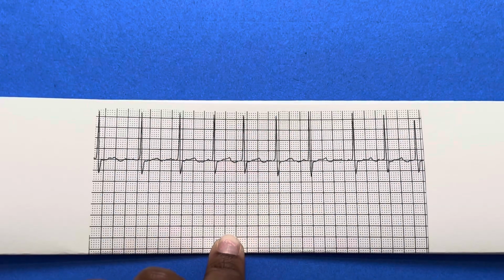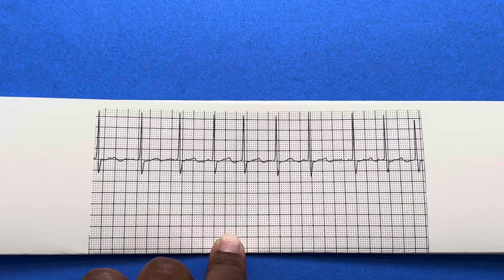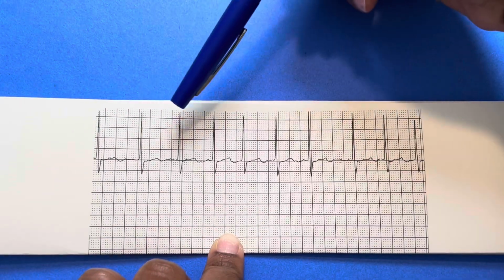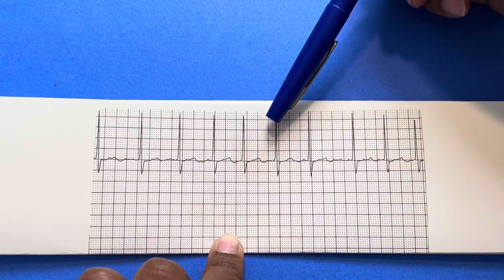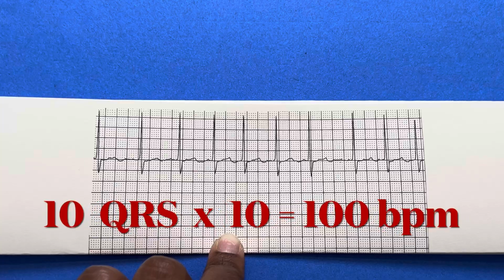All right, now I have a 6 second strip of AFib. Remember, AFib is irregular, so we're going to use the 6 second method to help us find the heart rate. So we just count the number of QRS complexes and multiply by 10. So I have 1, 2, 3, 4, 5, 6, 7, 8, 9, 10 that I can visibly see. So 10 times 10 equals 100. The heart rate on this one is 100.